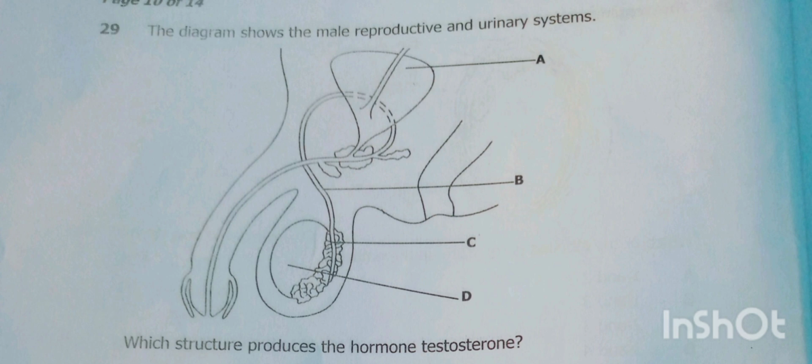The other function of part D, the testis, is to produce the hormone testosterone. This hormone testosterone is produced by the testis, which is D. It is responsible for promoting secondary sexual characteristics at puberty.